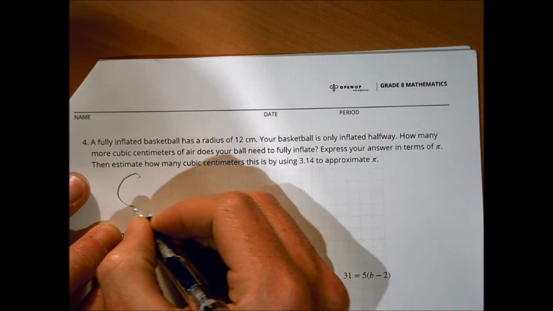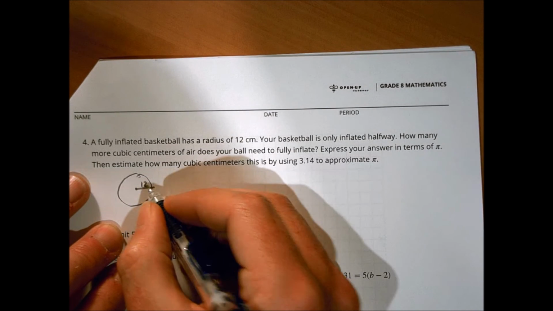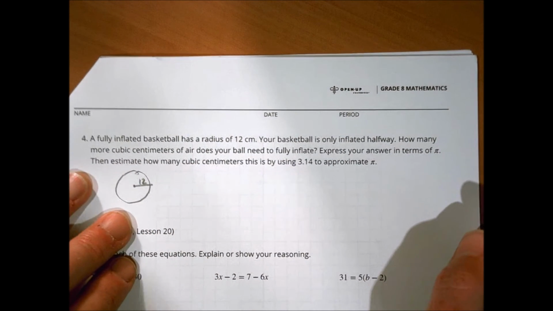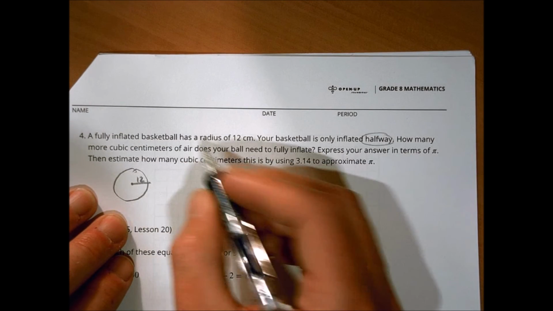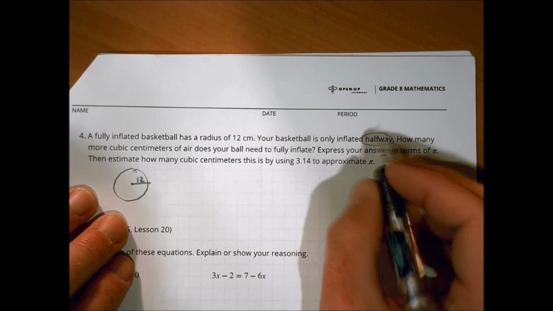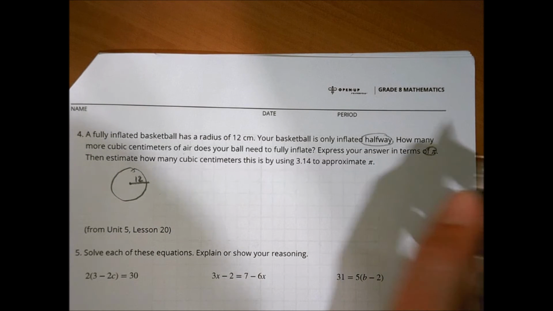Awesome. And we have a radius of 12 centimeters. Your basketball is only inflated halfway. So we're halfway filled. How many more cubic centimeters of air does your ball need to be fully inflated? Express your answer in terms of pi, then estimate how many cubic centimeters by using 3.14 to approximate pi.